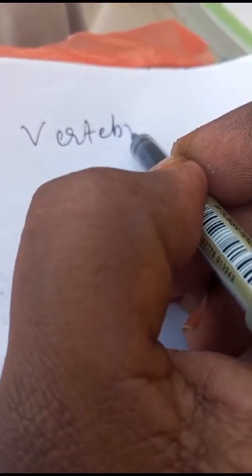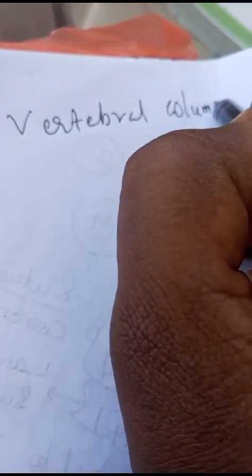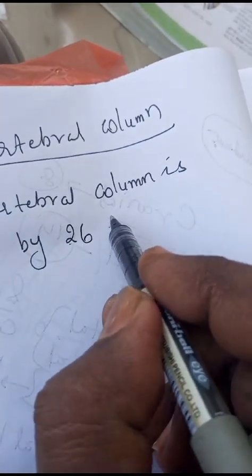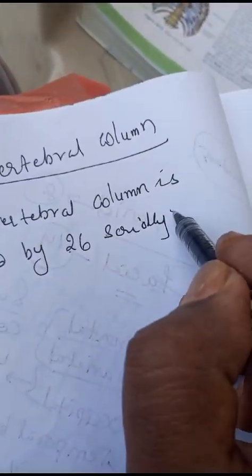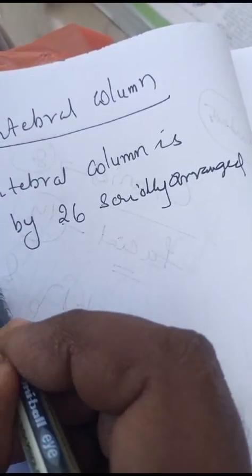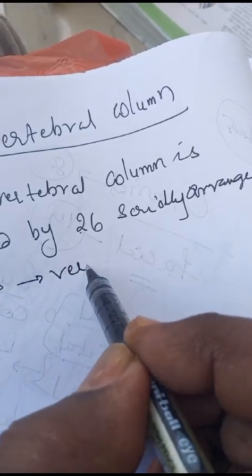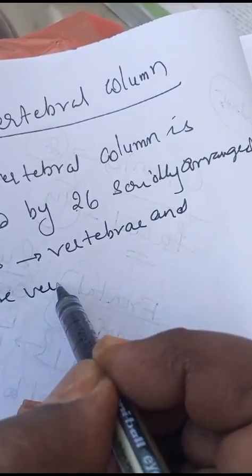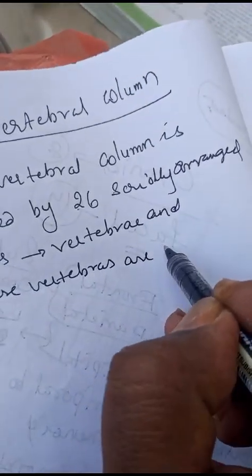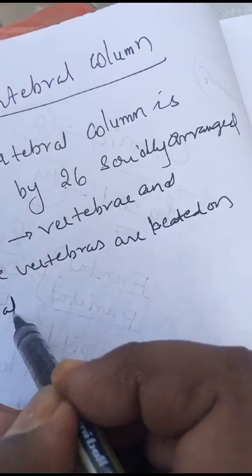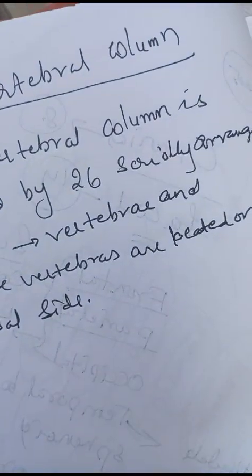Vertebral column. Our vertebral column is formed by 26 serially arranged units called vertebrae, and these vertebrae are located on the dorsal side of the body. Dorsal side.